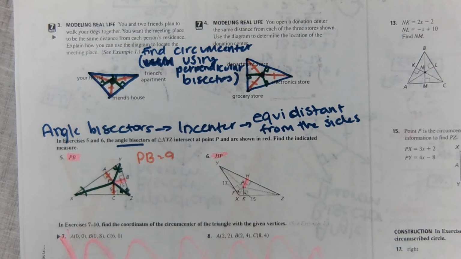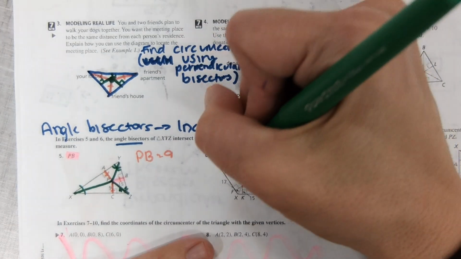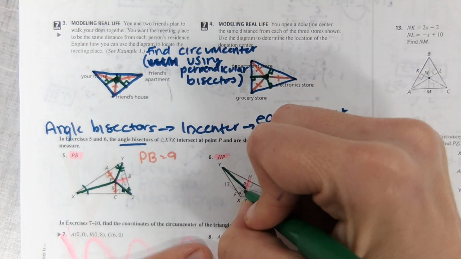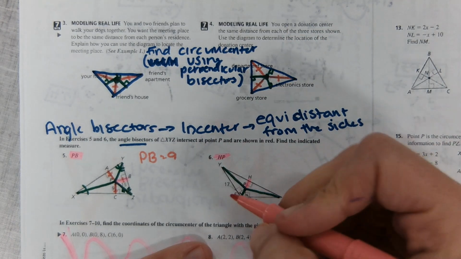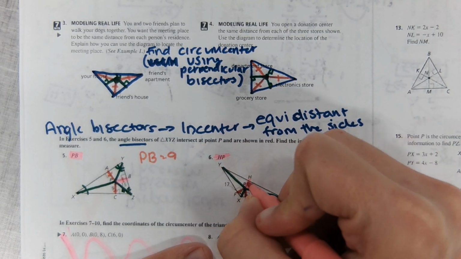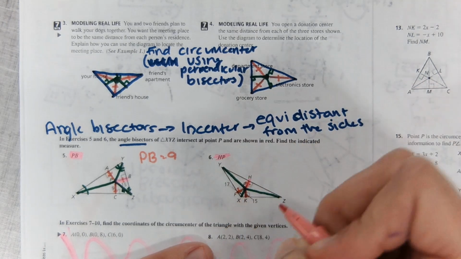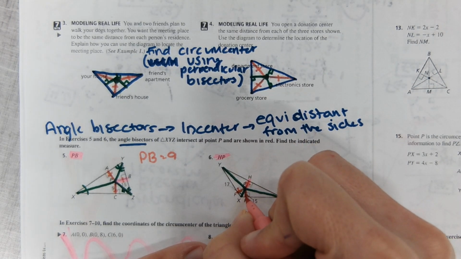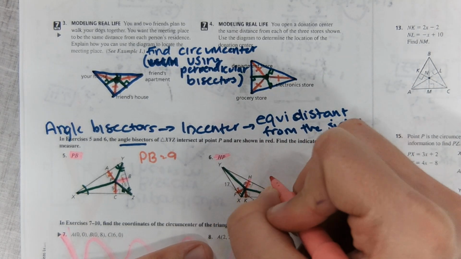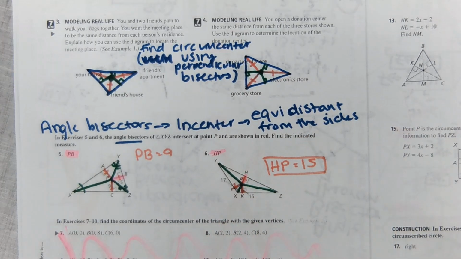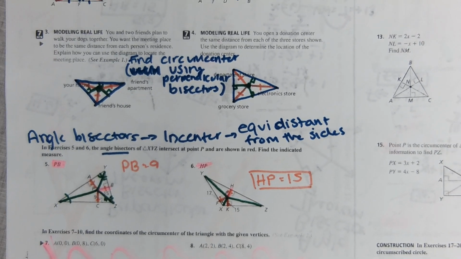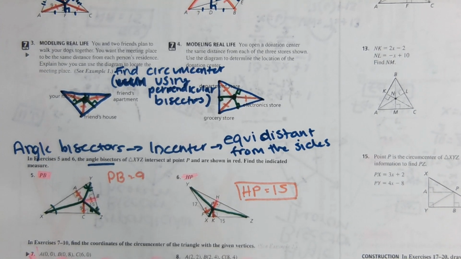Okay, and the next one, same idea. Highlight all the angle bisectors first. Angle bisector, angle bisector, angle bisector. And then the 3 lines to each of the sides are the ones that are the same length. So it's showing that that is 15, so therefore HP equals 15. Okay, now we'll move to the next side.